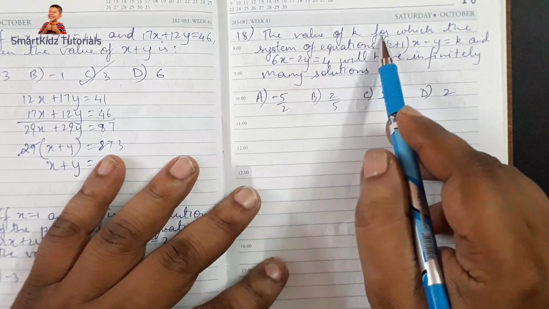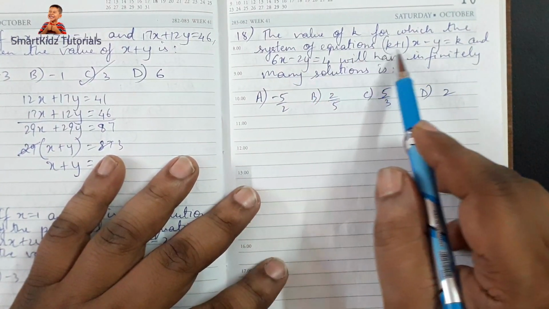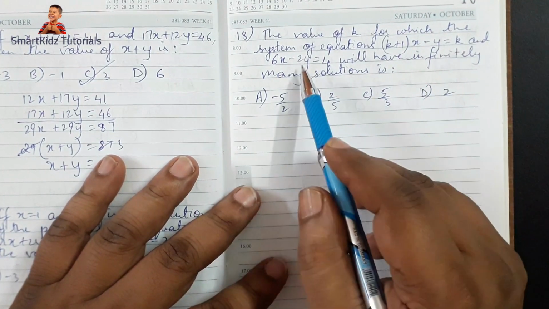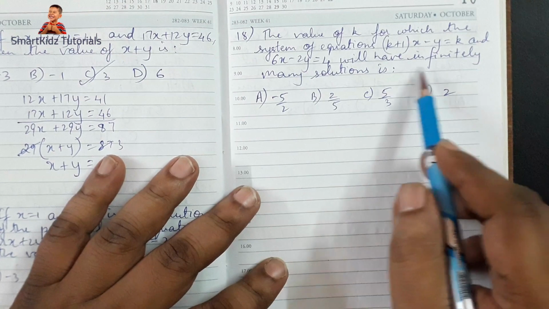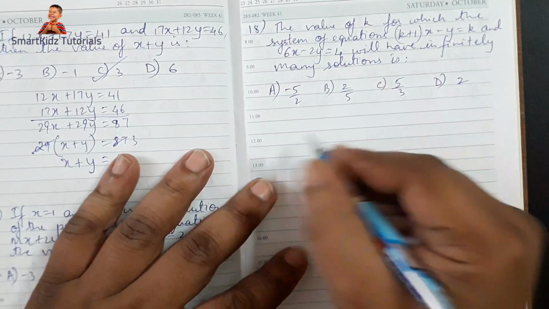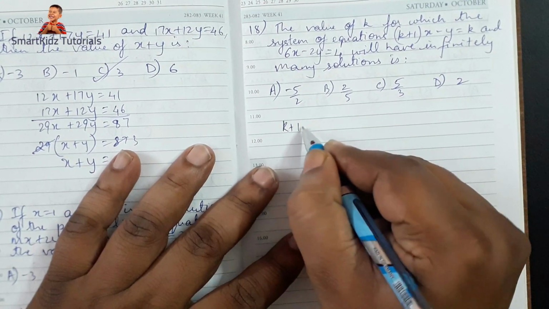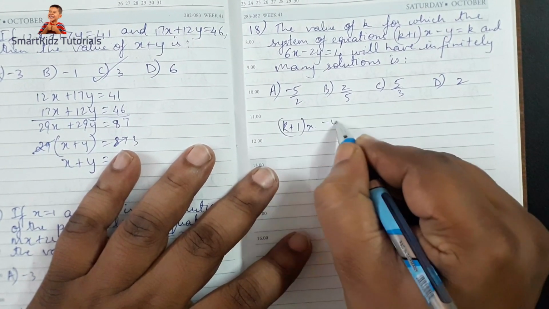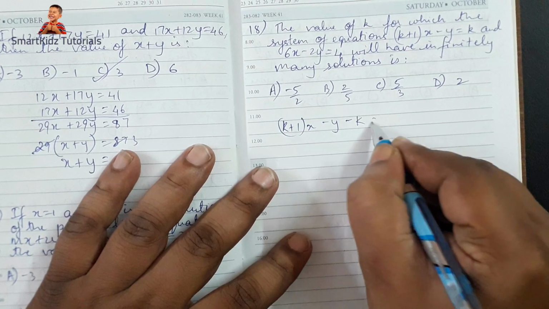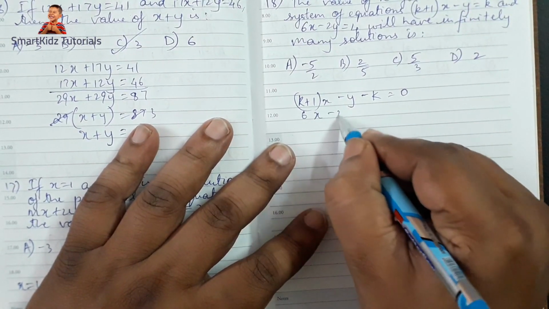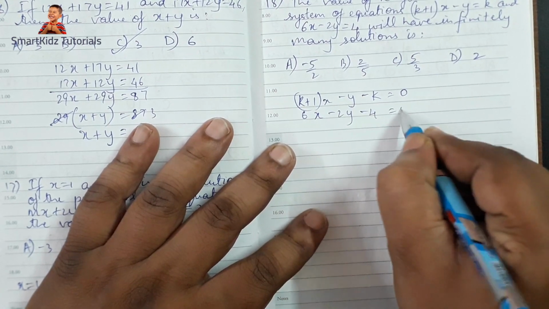Next question, the value of k for which the system of equations k plus 1 x minus y equal to k and 6x minus 2y equal to 4 will have infinitely many solutions is what? Okay, so we write down the equations first. k plus 1 into x minus y minus k equal to 0 and 6x minus 2y minus 4 equal to 0.